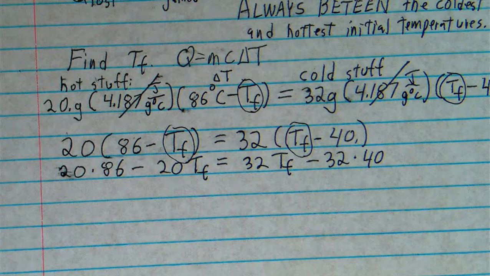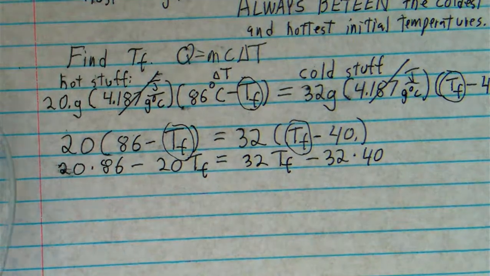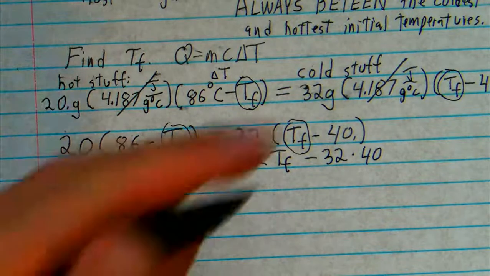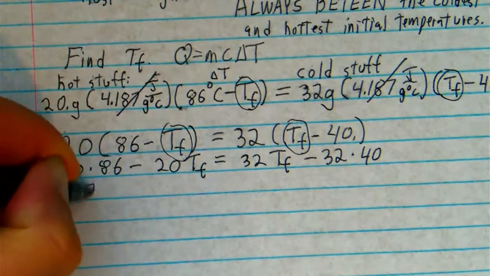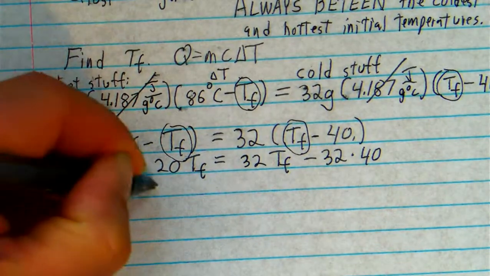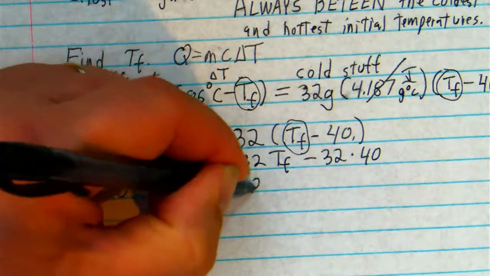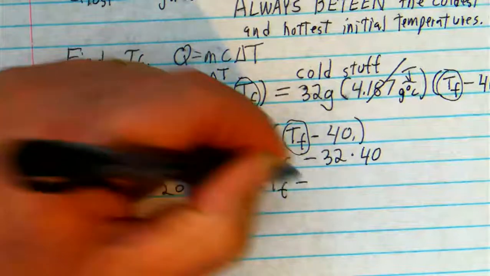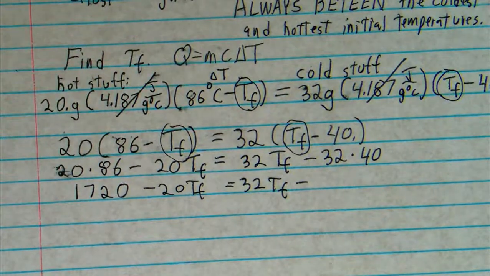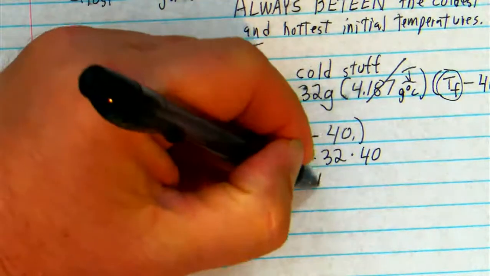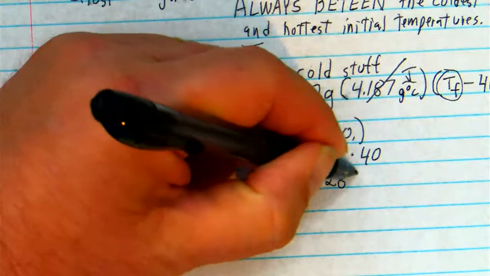This is where you would start to break out your calculator and ask, what's 20 times 86? And your calculator says, oh, clearly that's 1,720. And ask, what is 32 times 40? And your calculator says, oh, that's 1,280.